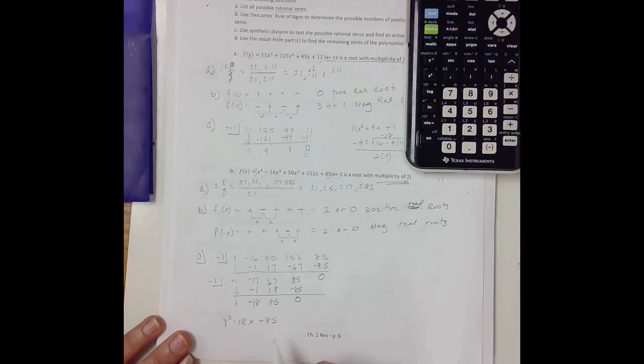Now at that point, I'm going to go ahead and use the quadratic formula. I'm going to have negative b, so it's going to be a positive 18, plus or minus the square root of 18 squared minus 4 times a, which is 1, times c, which is 85, all over 2 times a, which is 1.